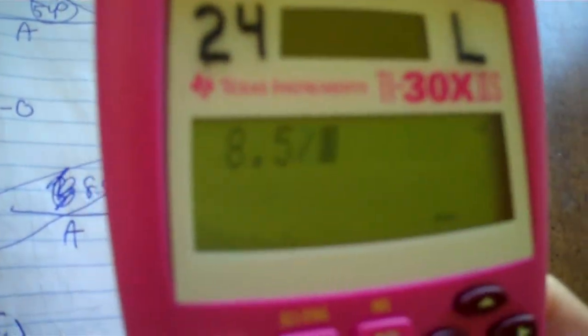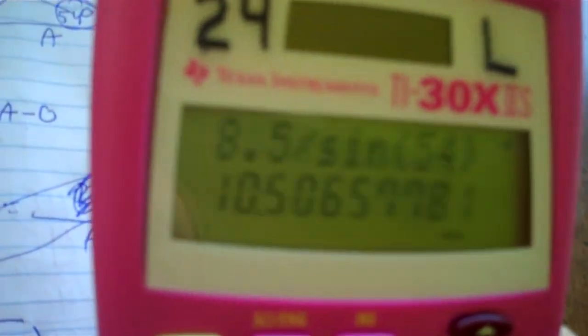So 8.5 divided by sine 54, 10.51 is your H. Then the degrees, you got 90, you got 54, and 180 minus 90 minus 54 is 36 degrees. Okay, that's that part.